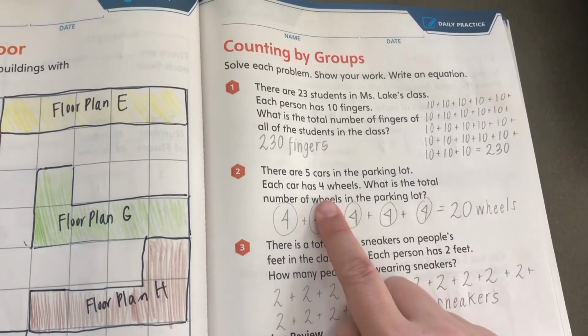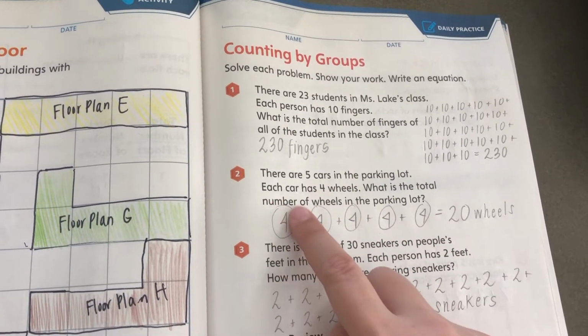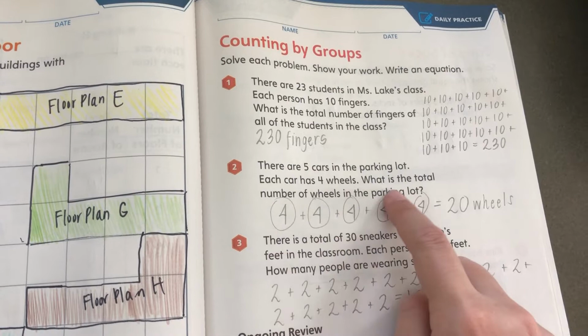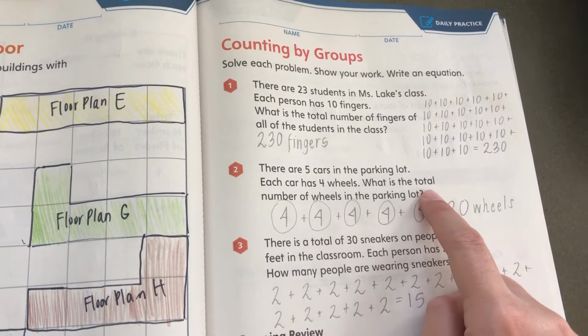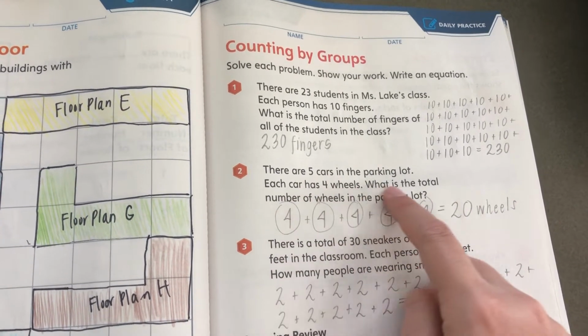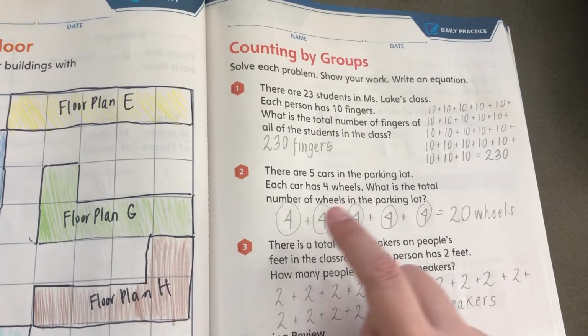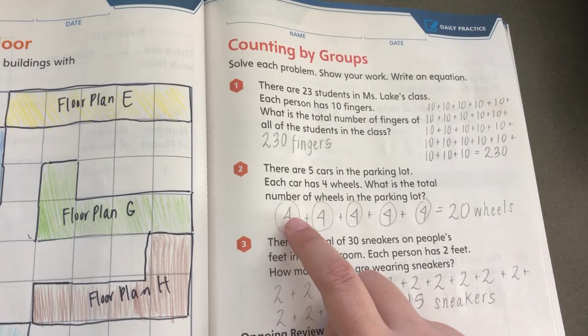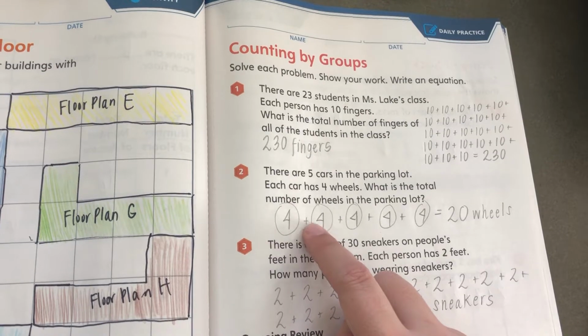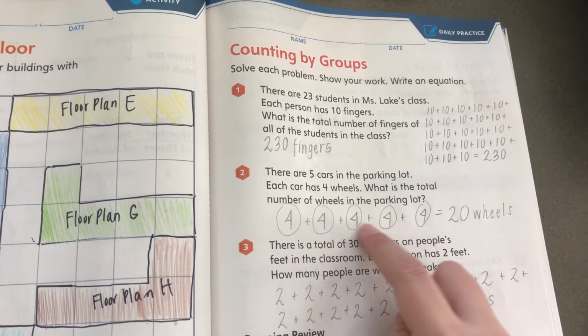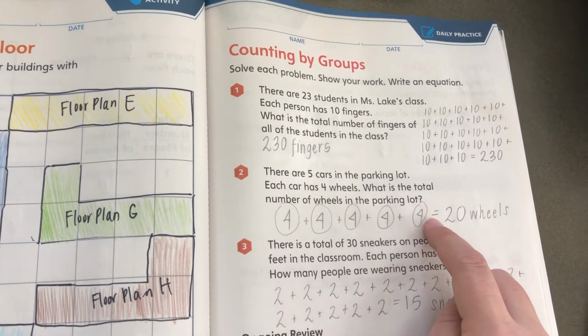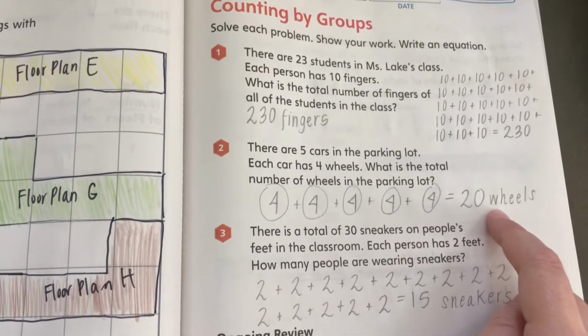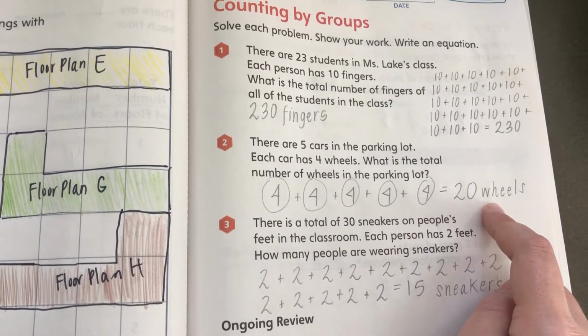230. If there are 5 cars, so 1, 2, 3, 4, 5 in the parking lot, and each car has 4 wheels, what is the total number of wheels in the parking lot? So 4 plus 4 is 8, and 8 plus 8 is 16, and 16 plus 4 is 20. So we have 20 wheels.